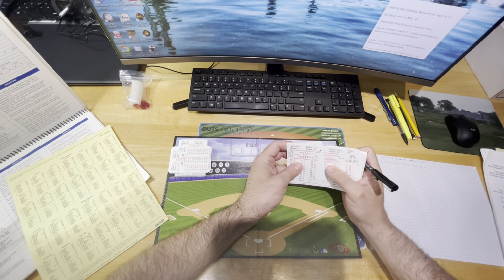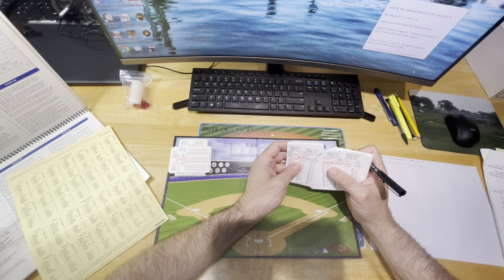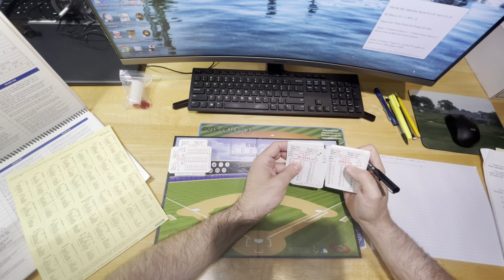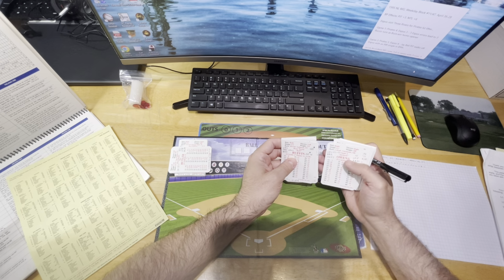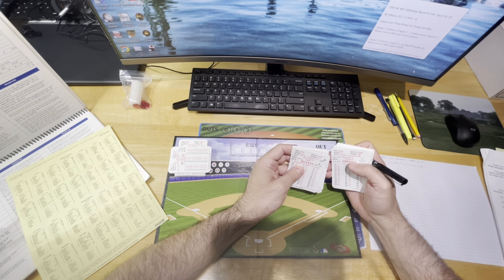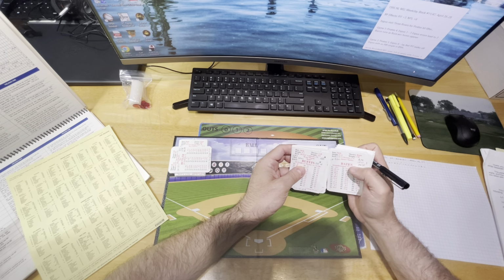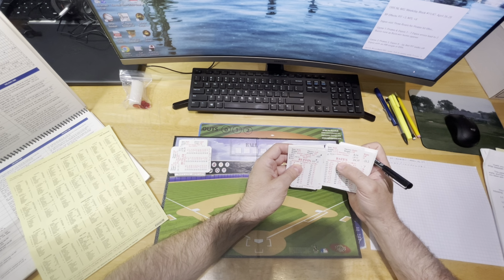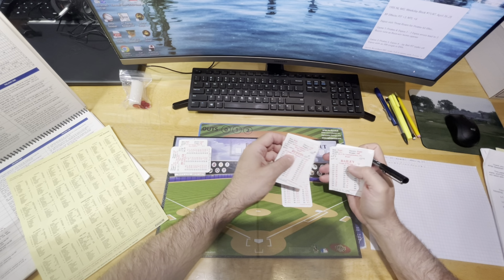So leading off will be Mike Kingery. Is Vander Wal there? Nope. Jayhawk Owens got a good card. 155. He's a sub. Bates is batting second, playing second.